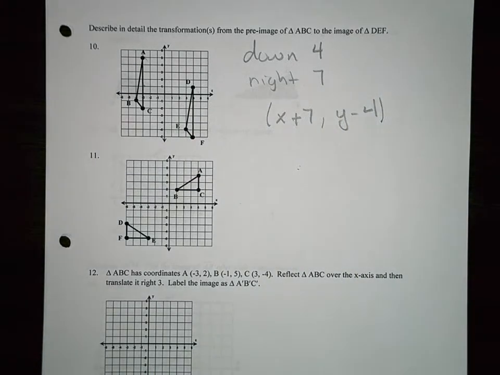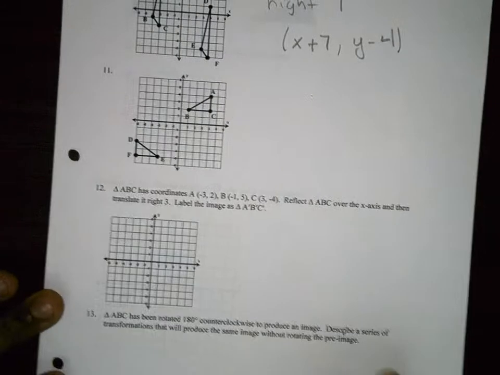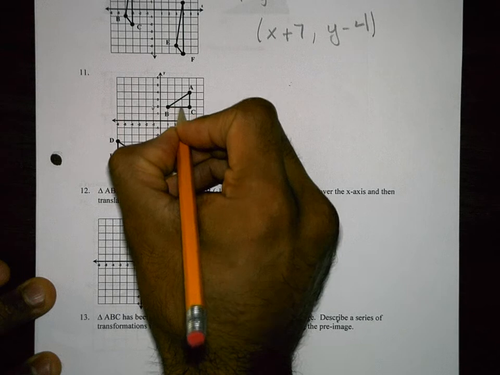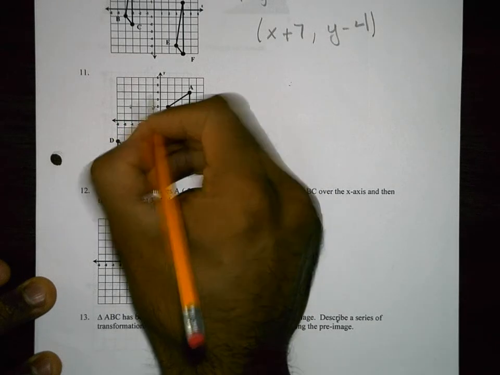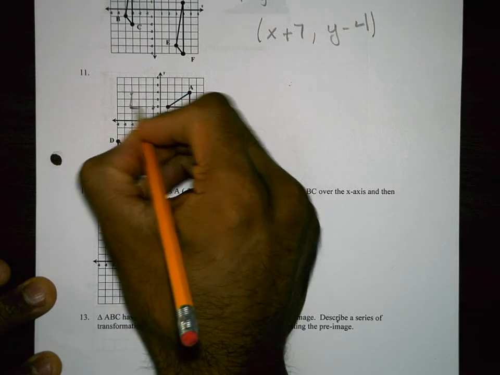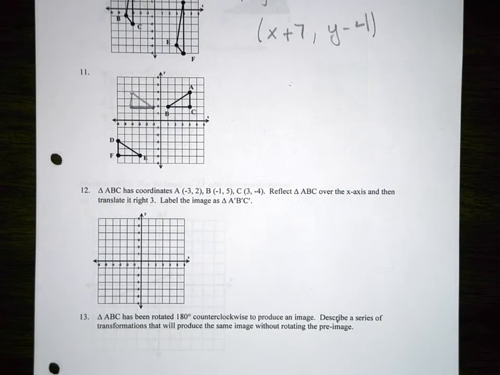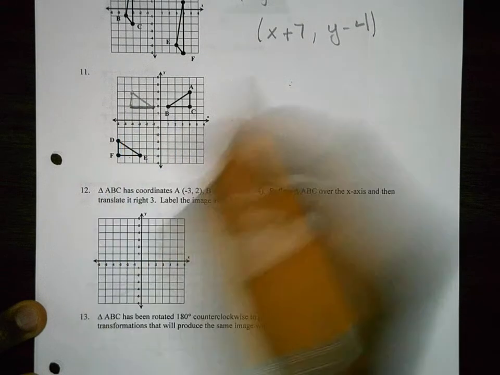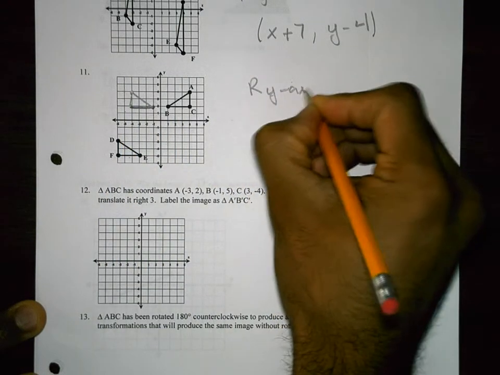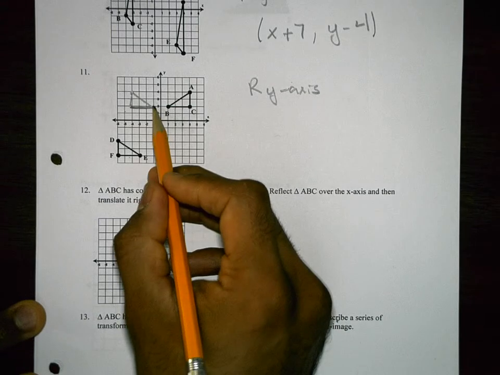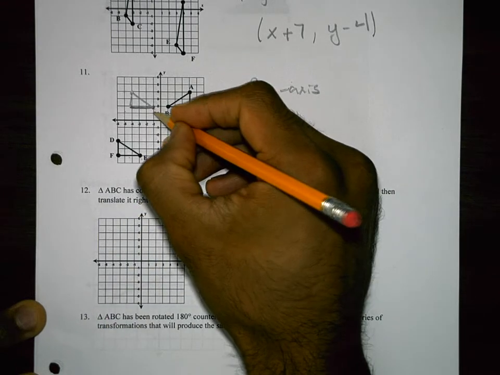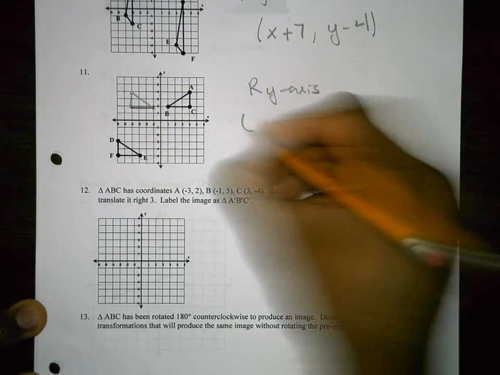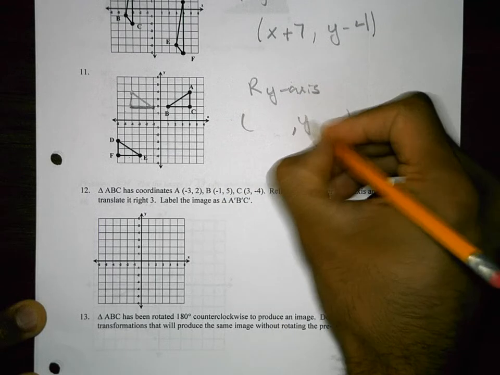Now, there are a couple of different ways you could probably do this next one, but looking at it, you see if I reflect it, that would be it right there. But it has to get down here. So I reflect it, then I have to translate it. I'm going to reflect across the y-axis. Then I have to get from here to here. So I'm going to go down 1, 2, 3, 4, 5, 6, 7, and to the left 2. So it's down 7 and to the left 2.